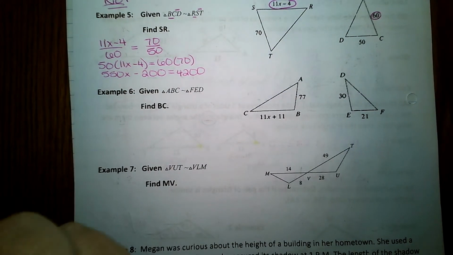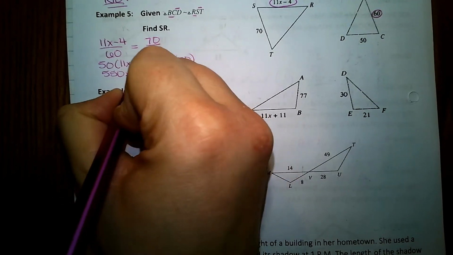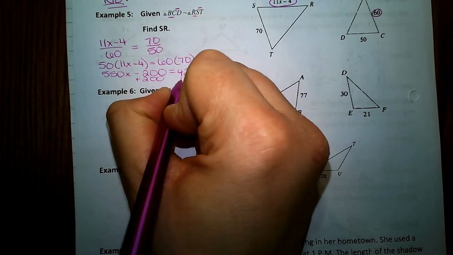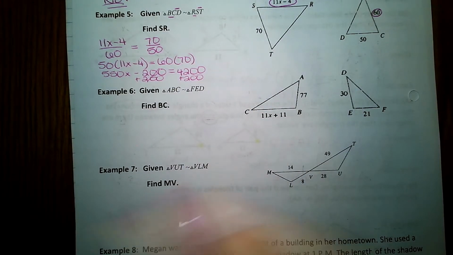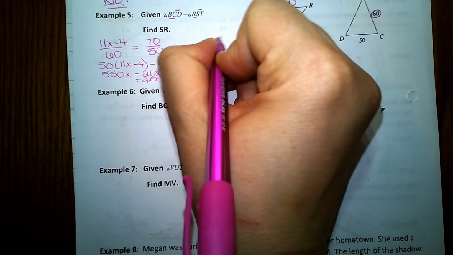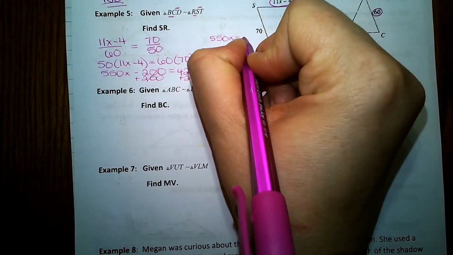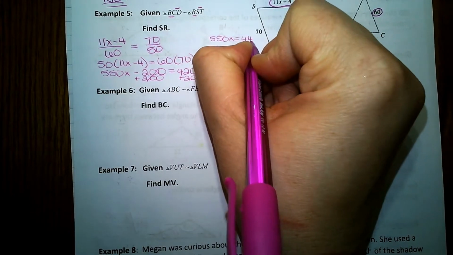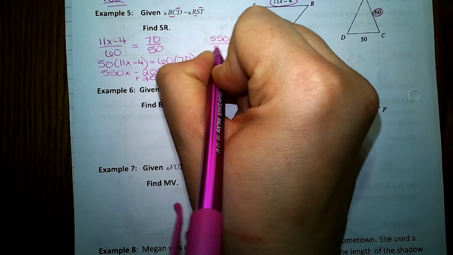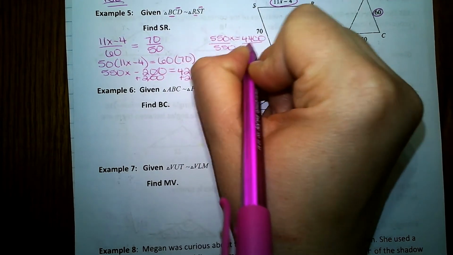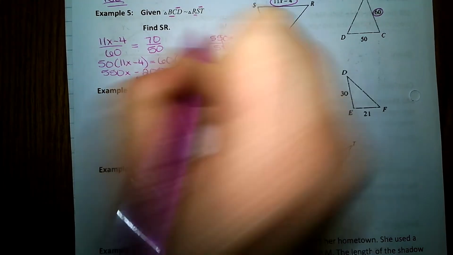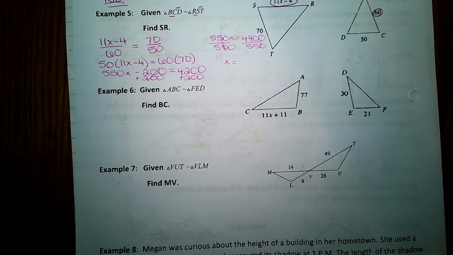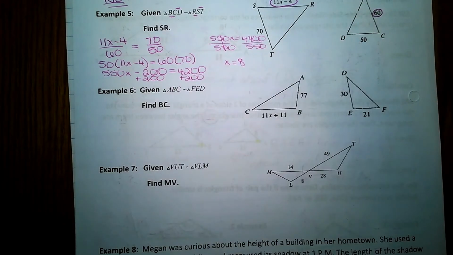To solve for x, I need to add 200 to both sides. That's going to give me 550x is equal to 4,400. And now I need to divide both sides by 550. I'm getting x equal to 8.